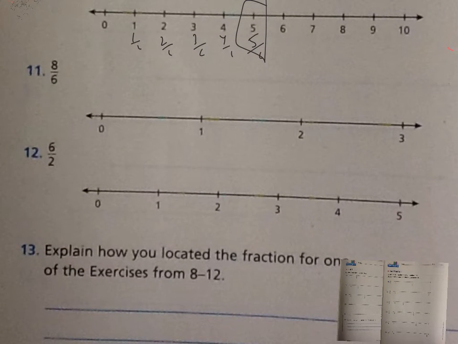8/6. Okay, you need to break the whole up into 6. So let's do it real quickly here. I broke 0 to 1 into 6s, so now I'm going to break all of them into 6s. Okay, these are all 6s. So now I need to go to 8/6. Remember, don't forget to count the whole.